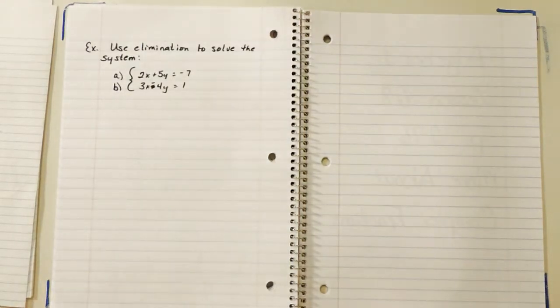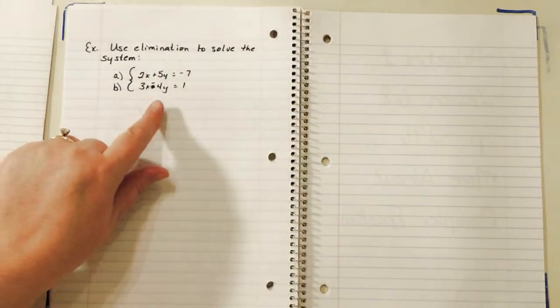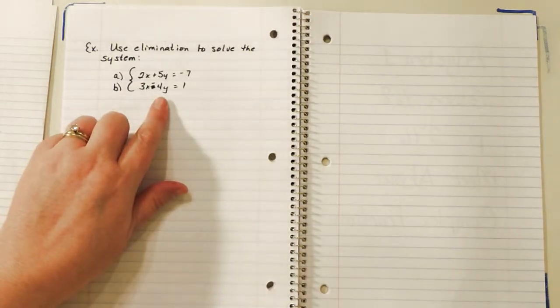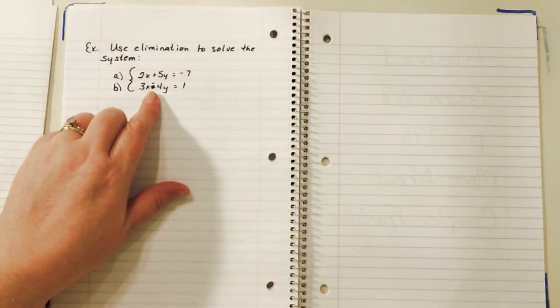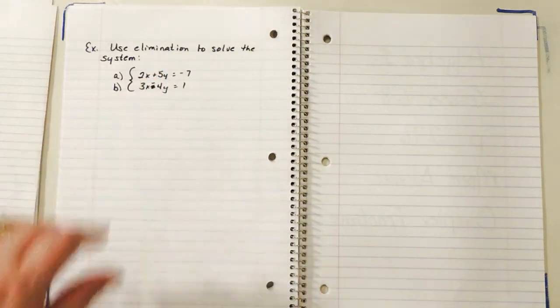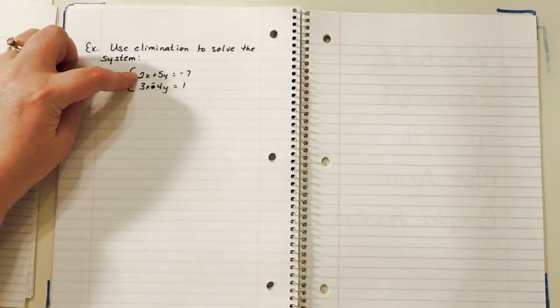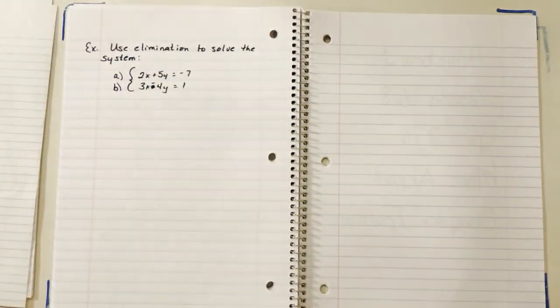Okay, let's try one more. There's once again no really pretty place to start with these, so we're going to start with the y. The 4y is negative already. So the lowest common multiple for 5 and 4 is 20. So we're going to multiply the top one times 4 and the bottom one times 5.